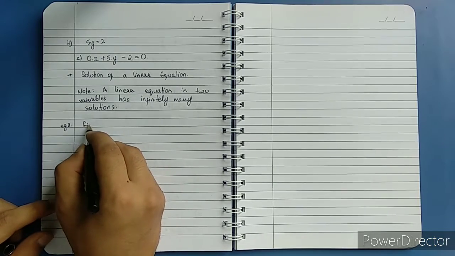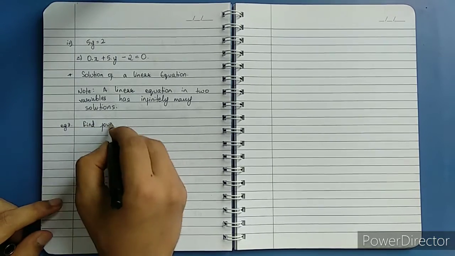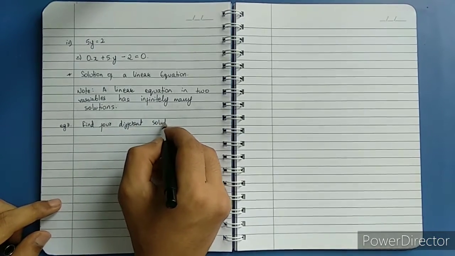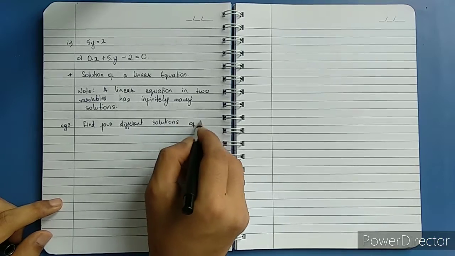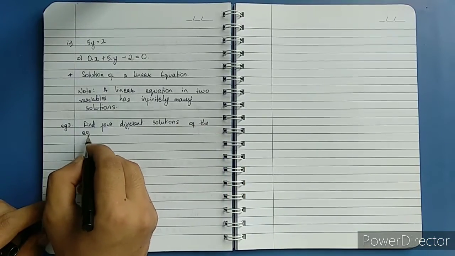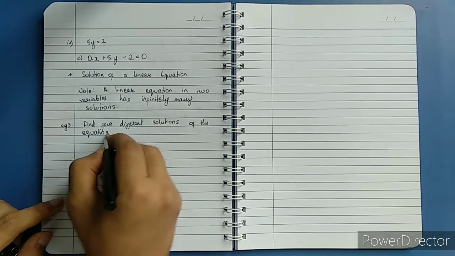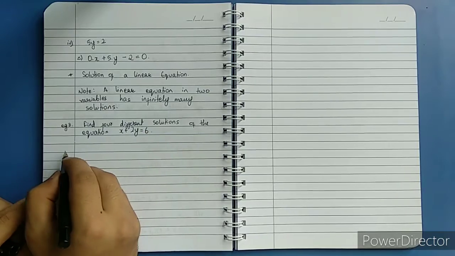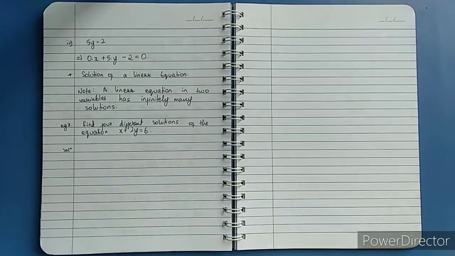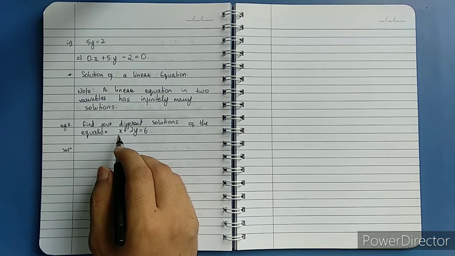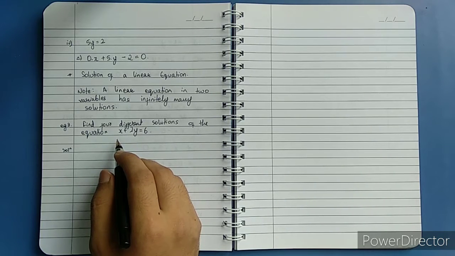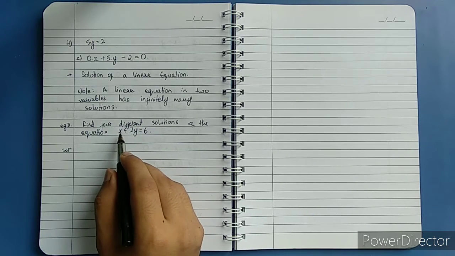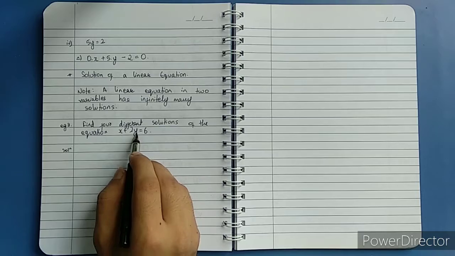Say, find 4 different solutions of the equation x plus 2y equals 6. So, solution. See, what we do over here is we'll take values of x according to our will. We can take any x or we can take any y. So what we'll do is we'll replace it and find the other value.